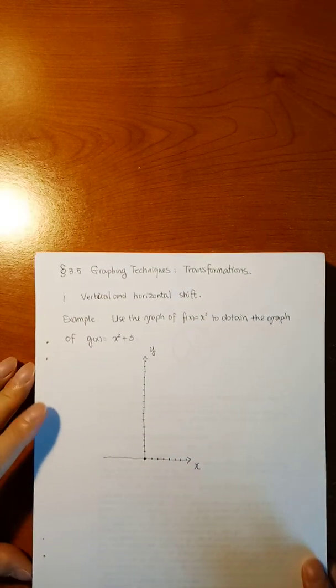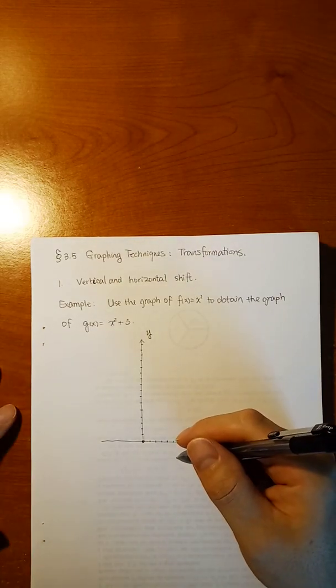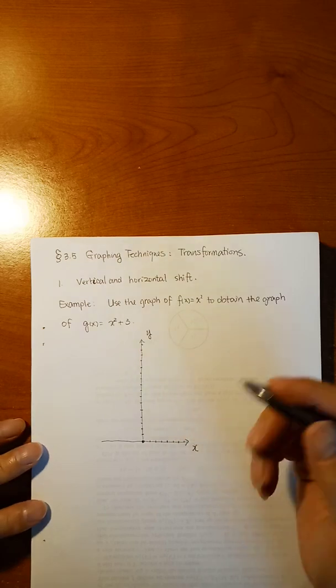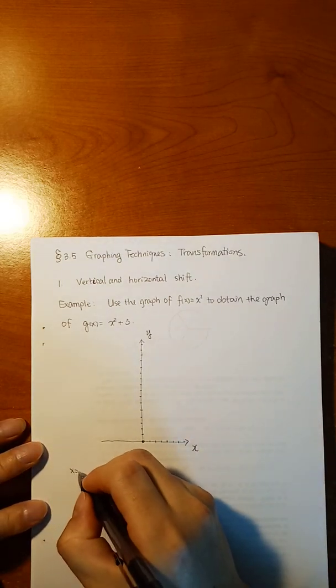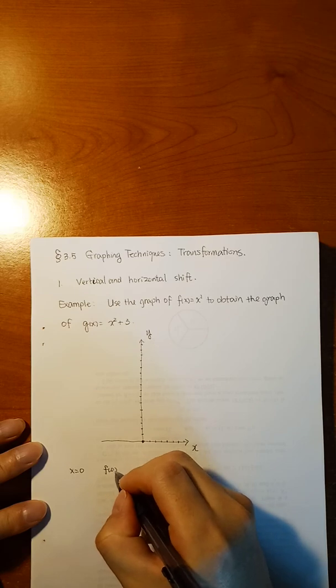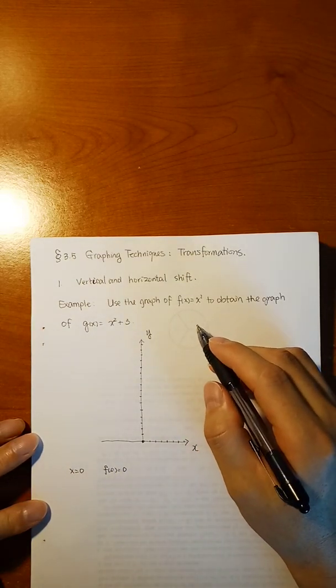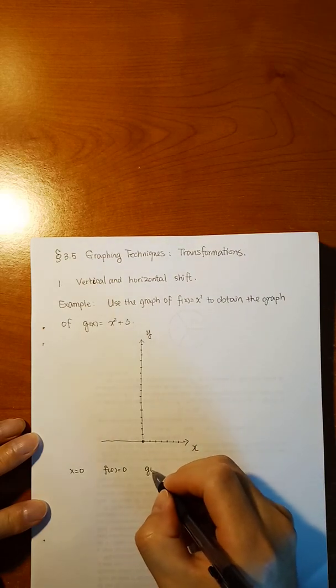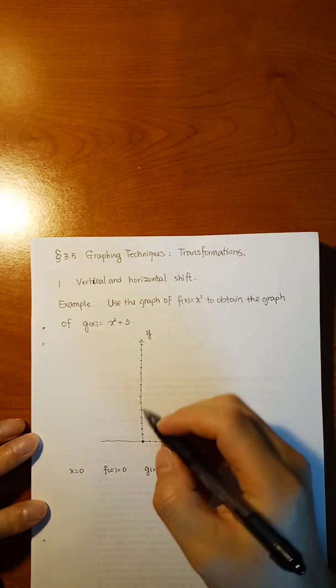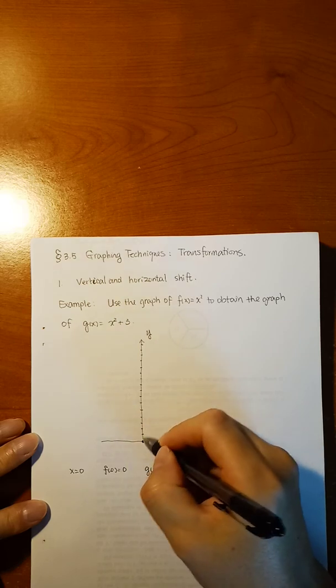Okay, so let's make the coordinate system. First, when x is 0, f(0) is 0, x squared, and g(0) is 3. So f is here, and g is here.